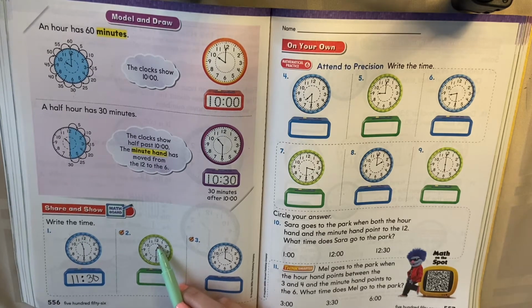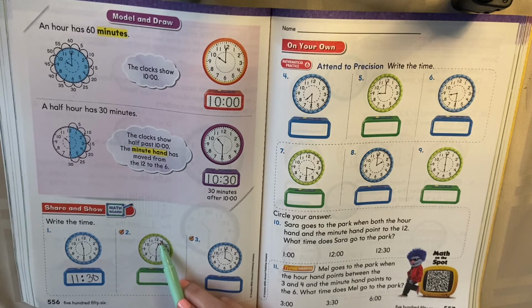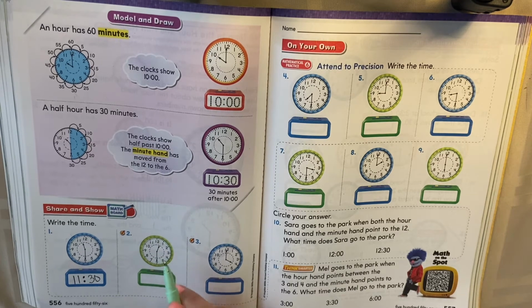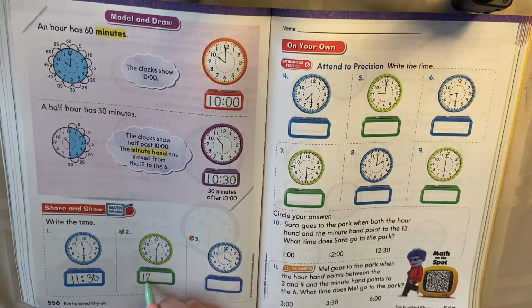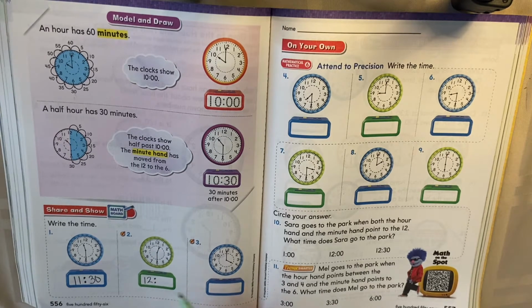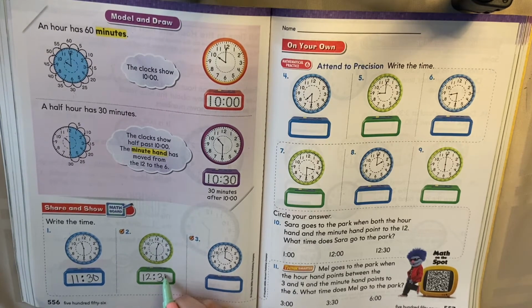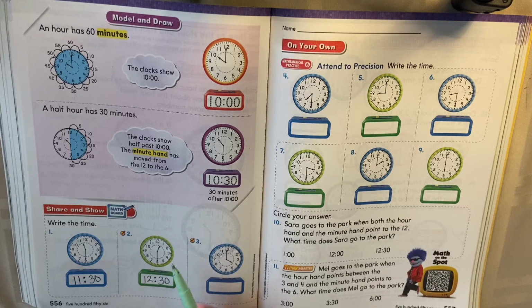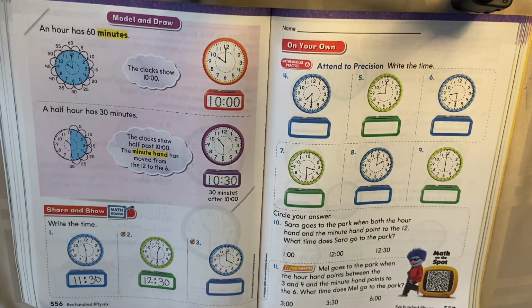Look at this one. Look at the clock. Again, where's the hour hand? It's in between, right? What number did it go halfway past? It went halfway past the 12. So we write that hour in first because it's still 12. All right, so we say 12:30. So remember, if we need to count our minutes, we count the minutes by fives. 5, 10, 15, 20, 25, 30. So 12:30.